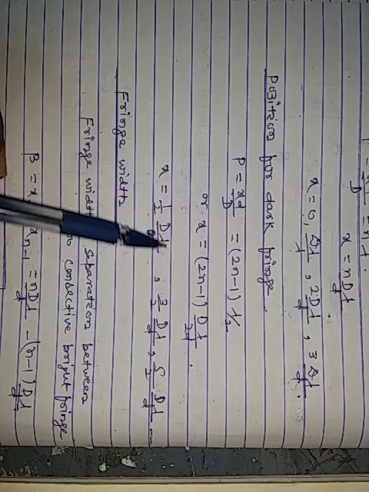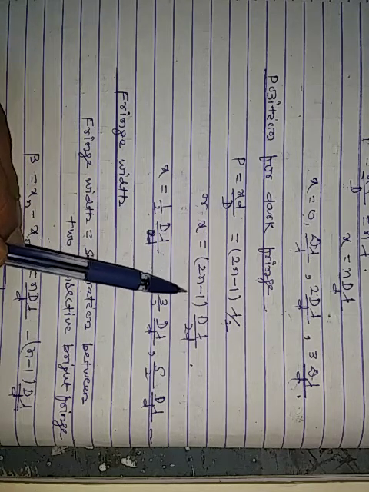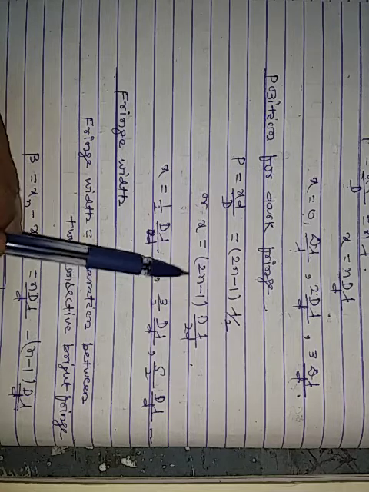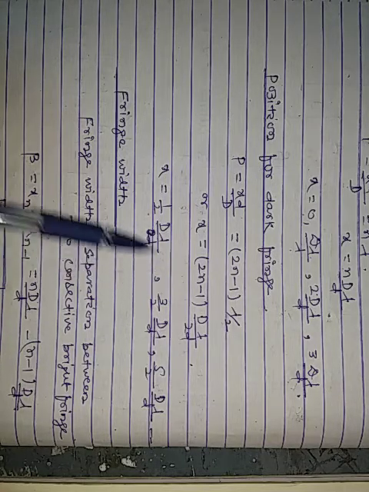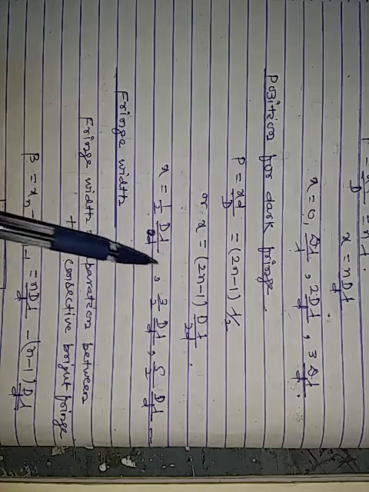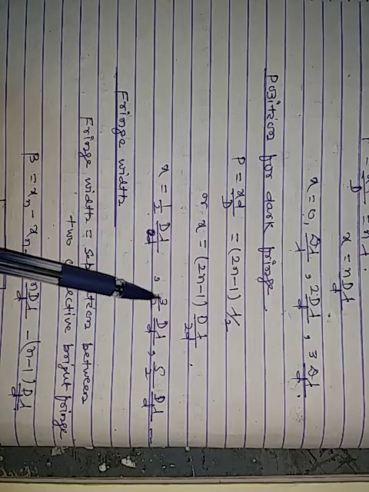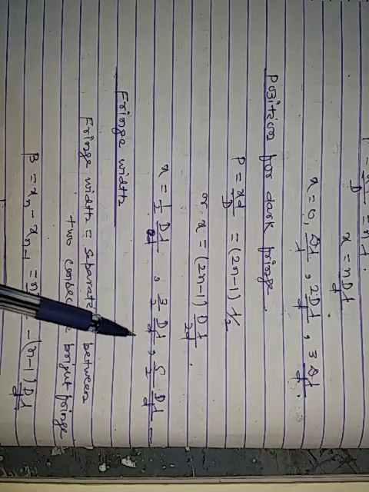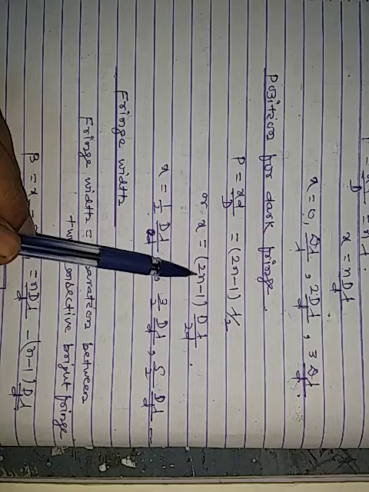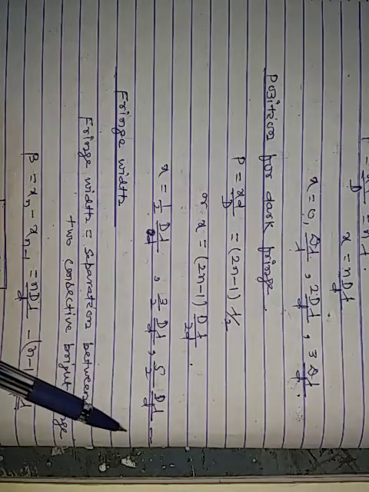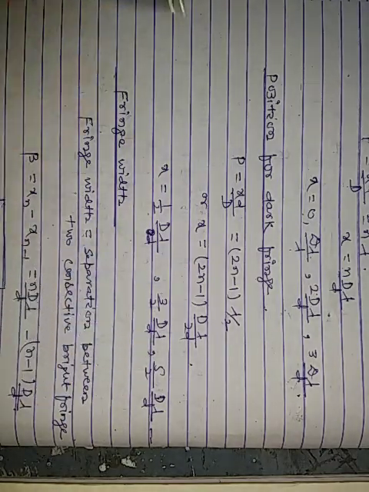So if we place 1, we get half D lambda by d. When we place 2, it is 3 by 2 D lambda by d. When we place 3, it is 5 by 2 D lambda by d, and the series goes on.